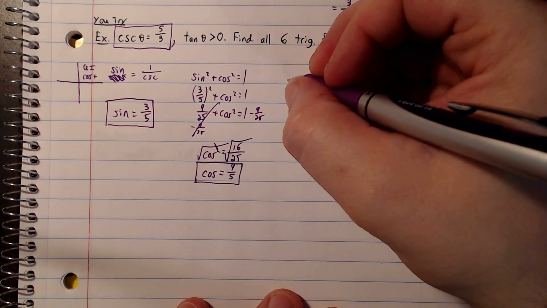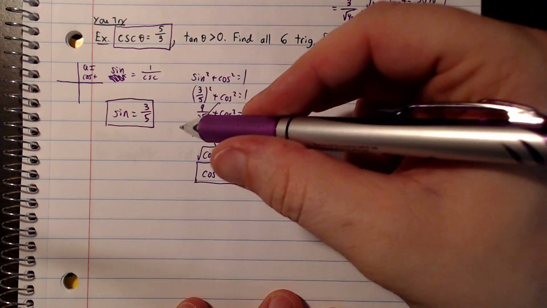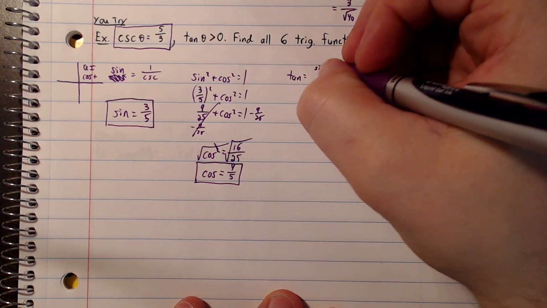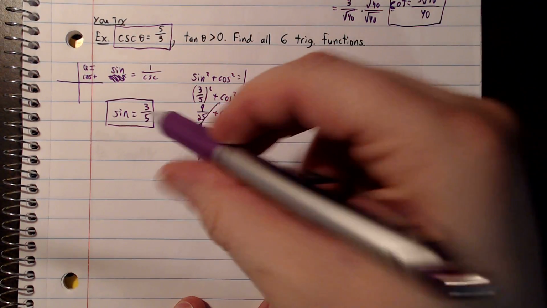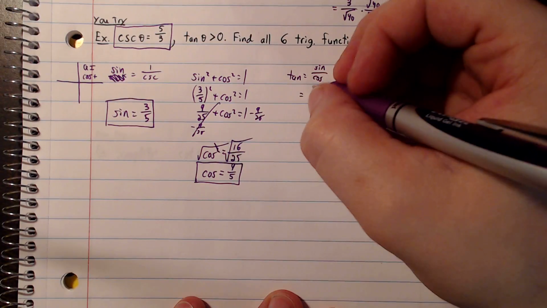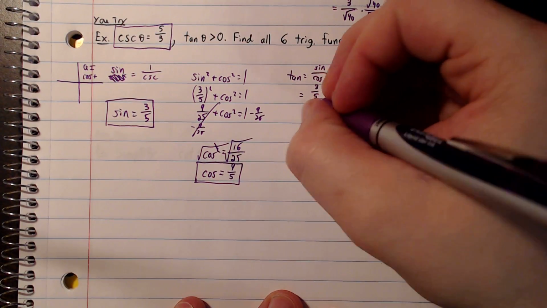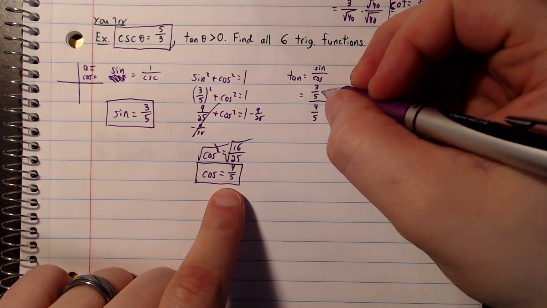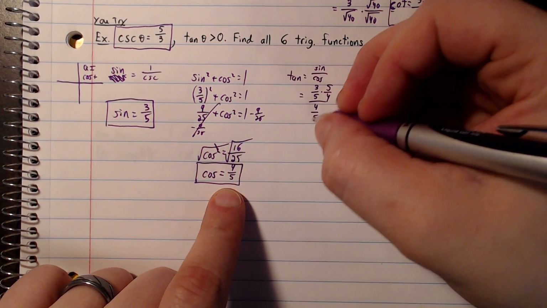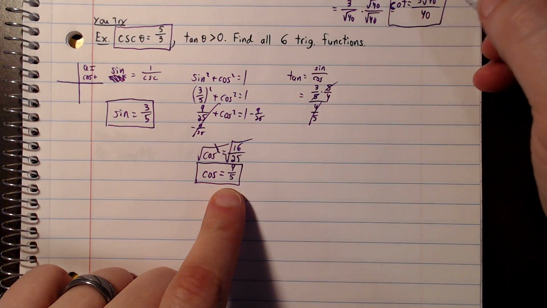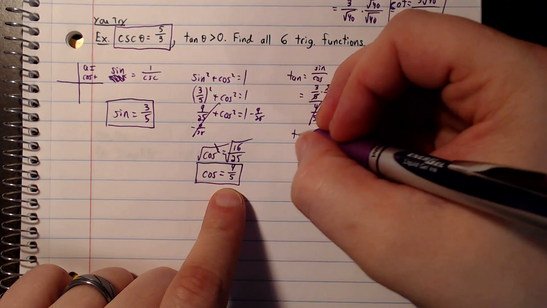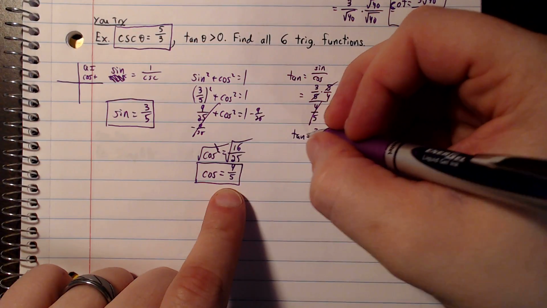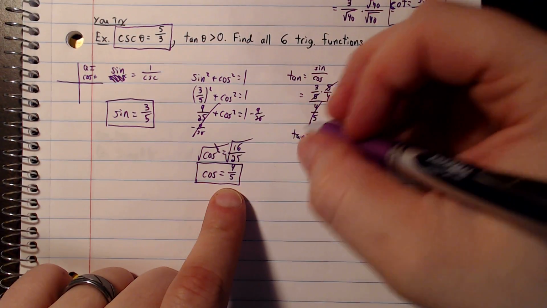Alright. Let's see. Sine, cosine, tangent. Tangent equals sine over cosine. I have some values that we can just start plugging in here. 3 over 5 divided by 4 over 5. I'm going to multiply by the reciprocal. These 5's cancel out, and that leaves us with tan equaling 3 over 4.